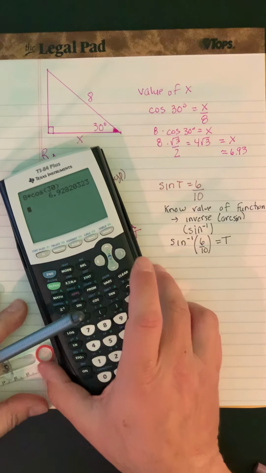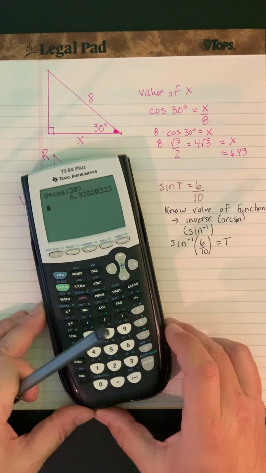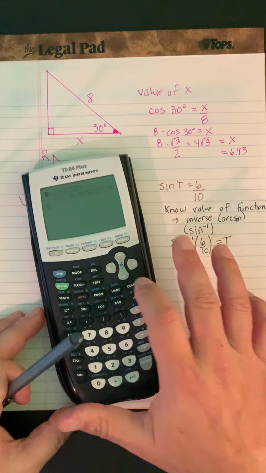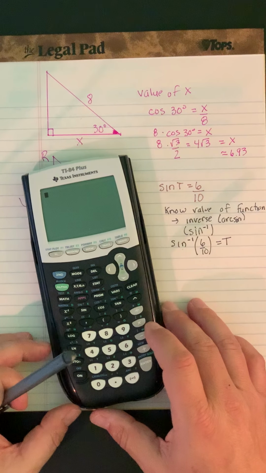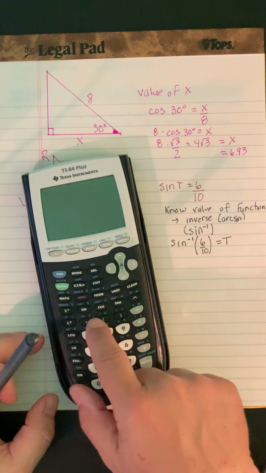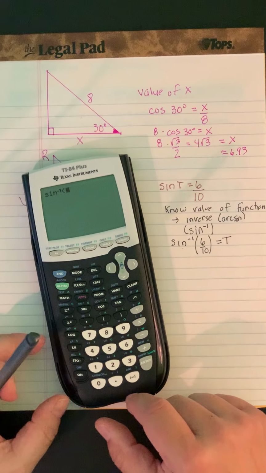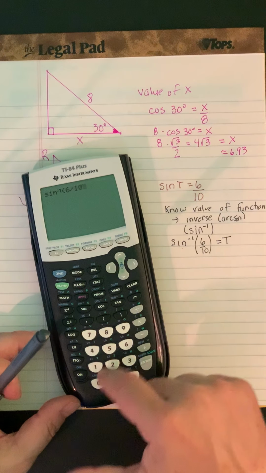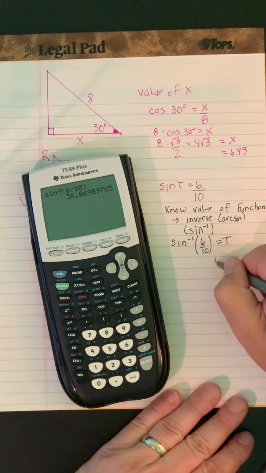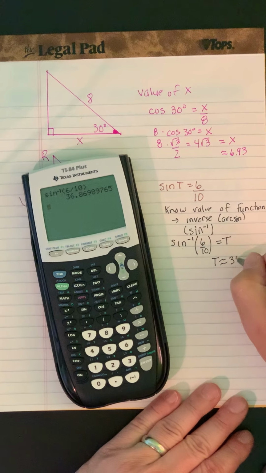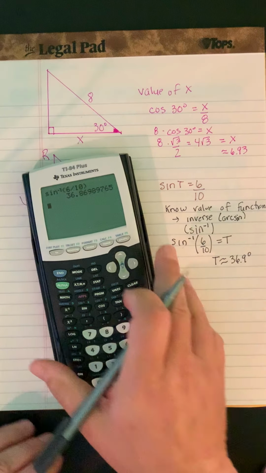I don't know how much of it you can see, but again, just text me, call me, whatever, during, and I'll help you out. So I'm going to go second sine, and then 6 divided by 10 equals, and that's about 36.9 degrees. So angle T is about 36.9 degrees.